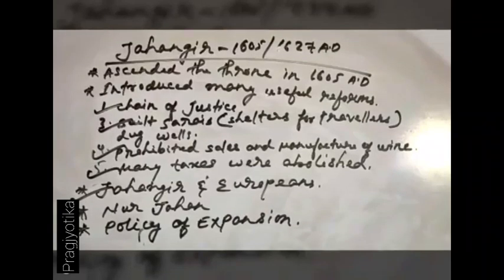Then the policy of expansion. Just like all the other Mughal rulers, Jahangir also followed the policy of expansion. Like his father, Jahangir continued to extend his empire. He tried to bring Mewar under his control, and he also succeeded in defeating and capturing the fort of Chittor. However, he was not successful in his campaign in the south. But during his rule, he conquered Kangra, that is now in Punjab. He conquered Kharda, that is in Odisha.